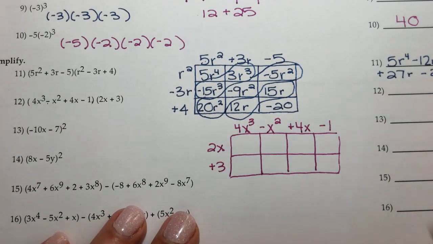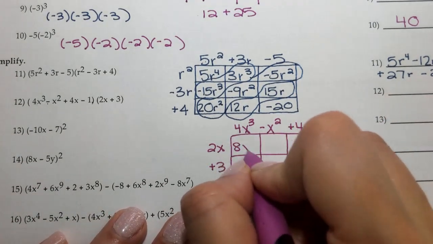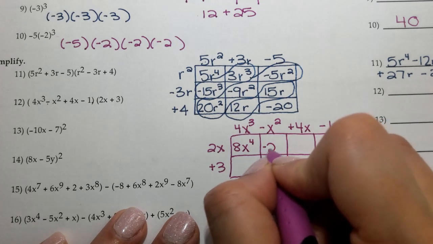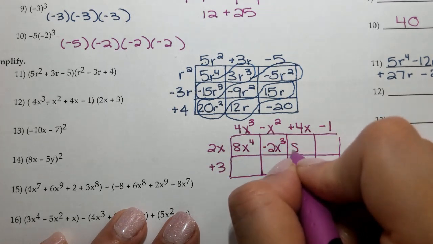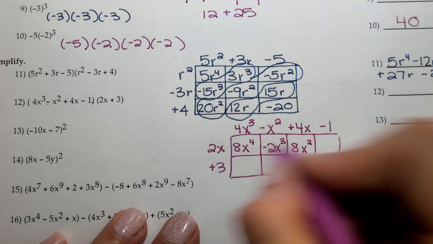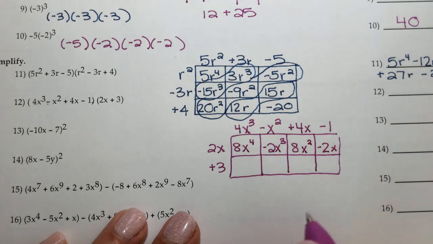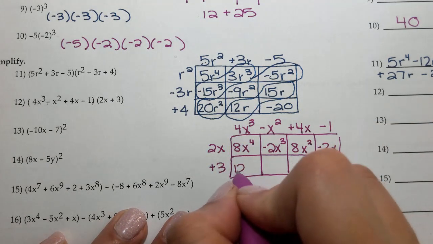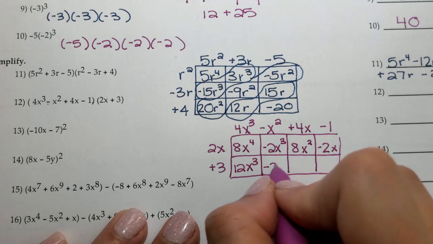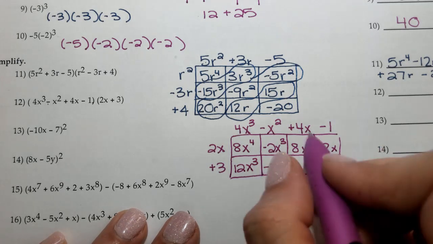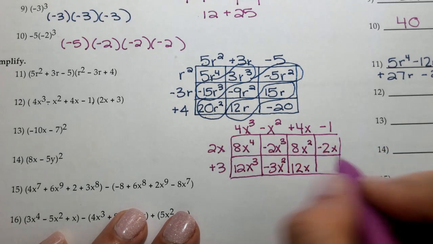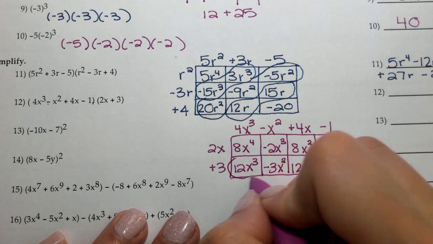So we are doing each one. 2 times 4 is 8x to the 4th, minus 2x to the 3rd, plus 8x squared, minus 2x. Here, 3 times 4 is 12x to the 3rd, minus 3x squared. 3 times 4 is 12x, and then minus 3.